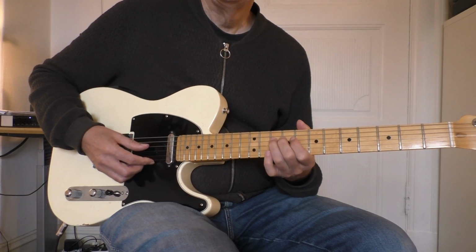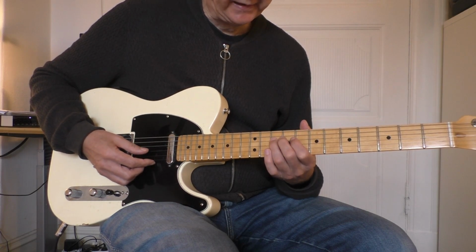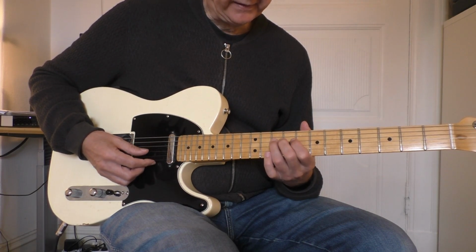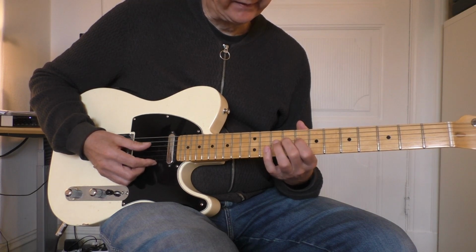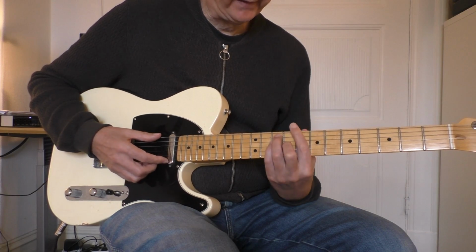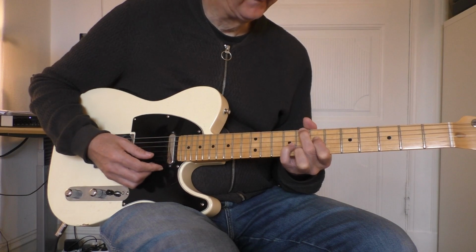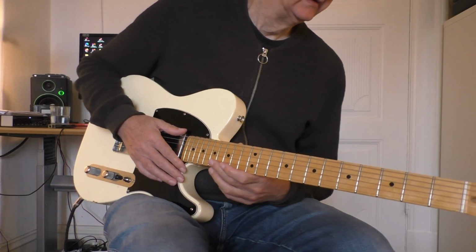Really, the important thing here is that the only thing moving is this note. This is the 8th, major 7, the flat 7th, and the 6th. So we have this movement. That's the important thing about it.